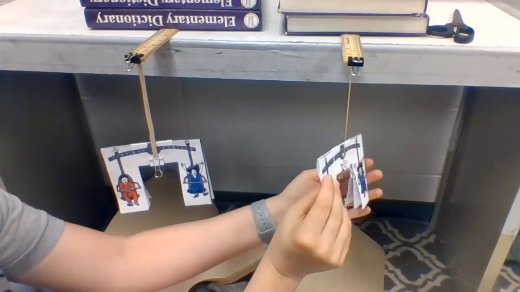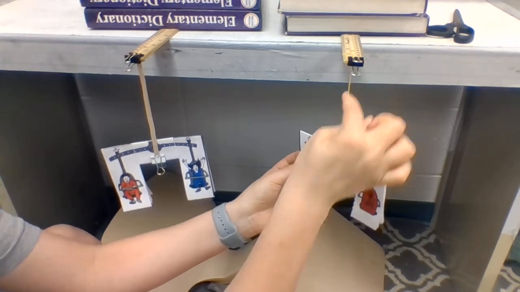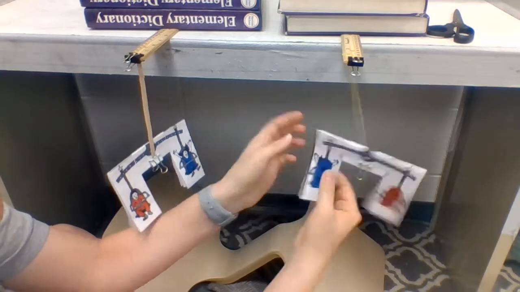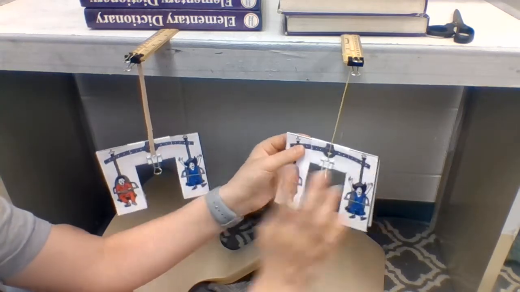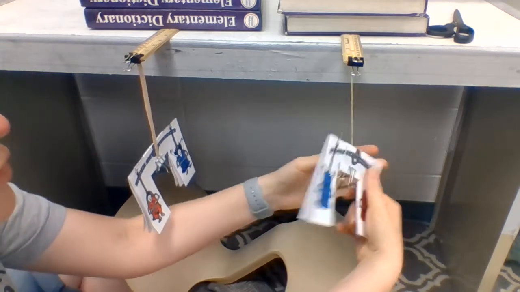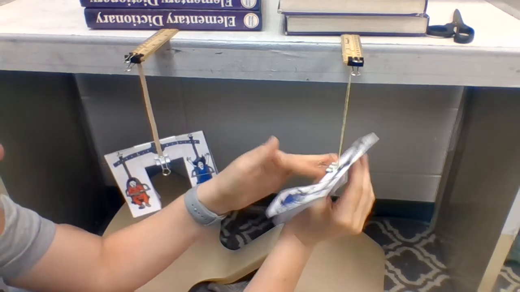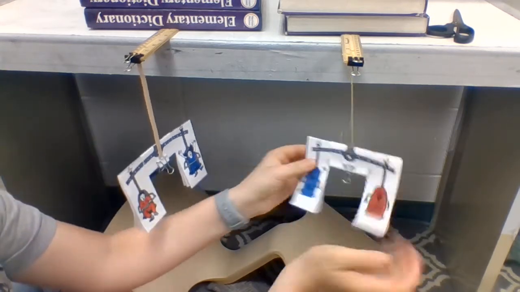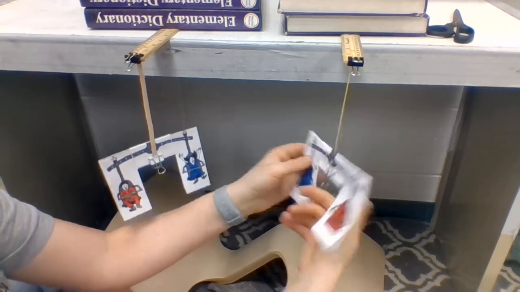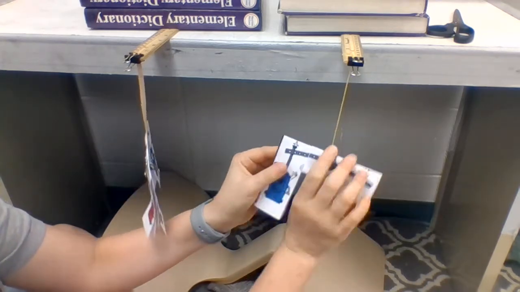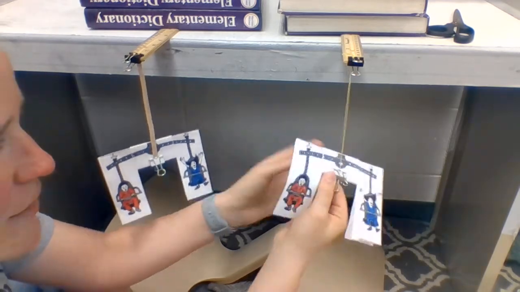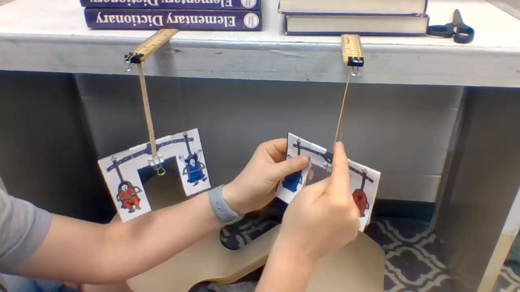Now let's see. What if I want this to go fast? I'm going to have to store up more energy into it. So I'm going to have to twist it a whole bunch of times, more than this one, in order for it to go as fast as this one. And as I'm twisting, at first I thought this would go faster because it's lighter, but it wasn't the case.